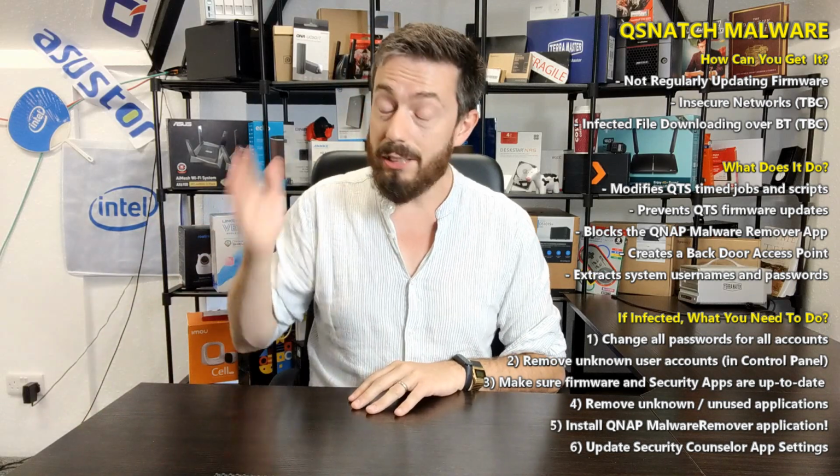So how did people start getting this? Although they don't know the precise entry point, one of the most common features of everyone that's been invaded by QSnatch is that they have not been downloading firmware updates and not updating their system regularly enough. And this is something that is universal to all NAS brands, and indeed not even just NAS brands. This includes the cloud, this includes non-internet service devices. You need to make sure your security updates and your firmware updates are up to date.